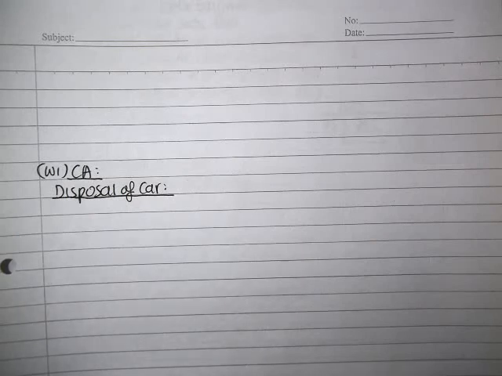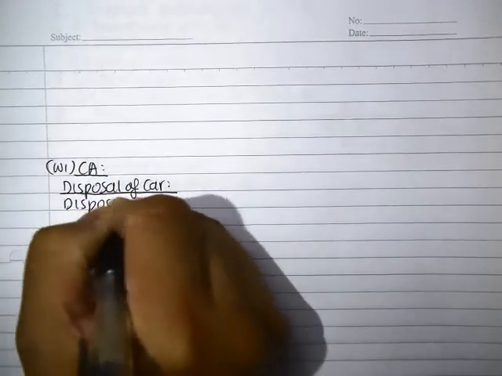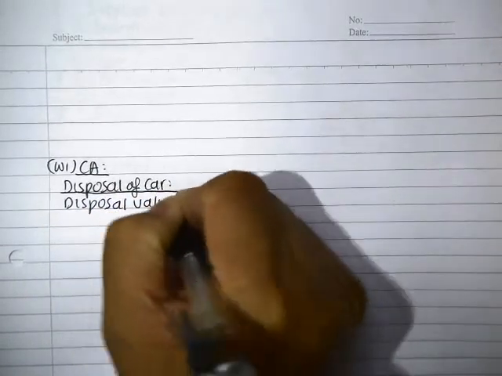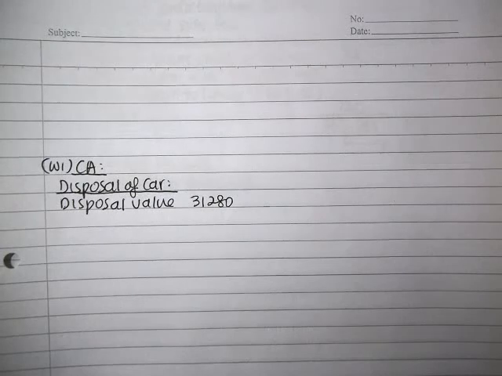There's a disposal of car. Now this car that you dispose in September 2008, you dispose it for 31,280. So the disposal value is 31,280.